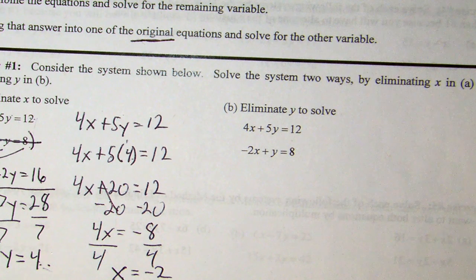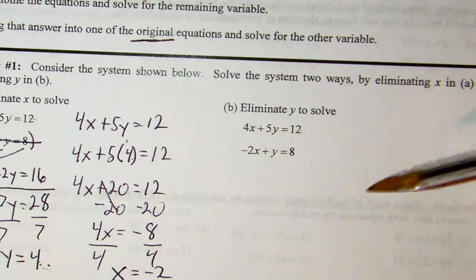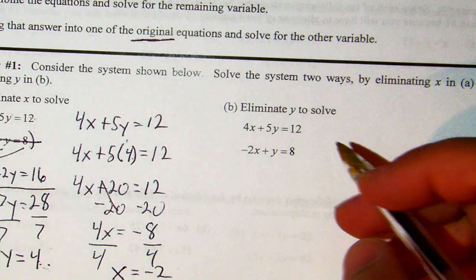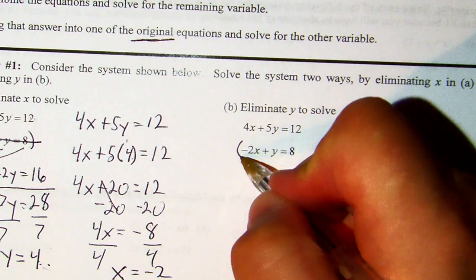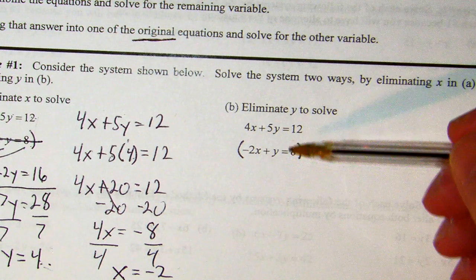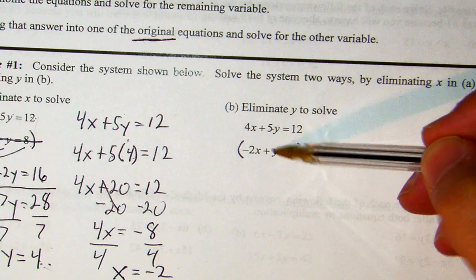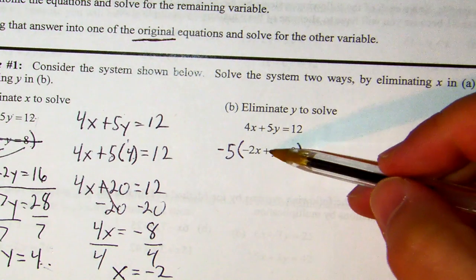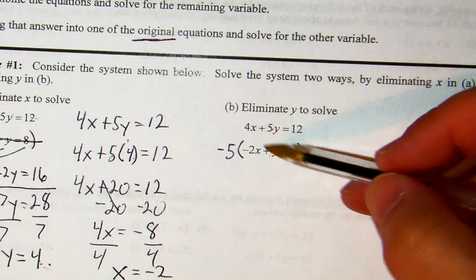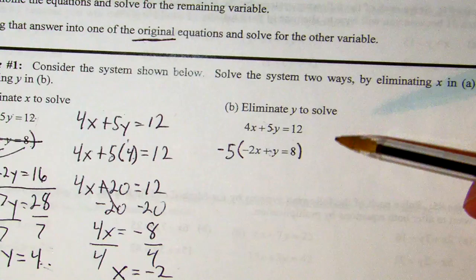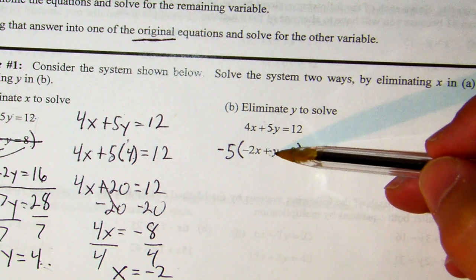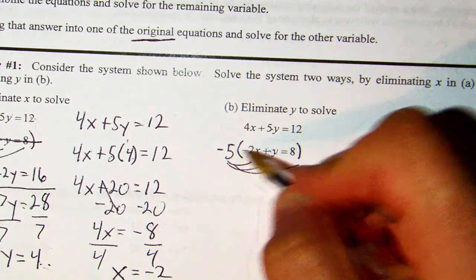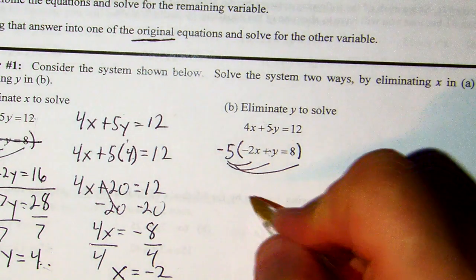Now in part B, if I wanted to get the y's by themselves, we're going to get the same answers here. So we're going to take this bottom equation again, and I notice that if I multiply by not just a 5, but a negative 5, I'll have the opposite sign. Since these are the same sign, I need to have a negative on the outside. And when I multiply by negative 5, I'm going to end up with a negative 5y here. So I'm going to distribute negative 5 times negative 2x, which is a positive 10x.